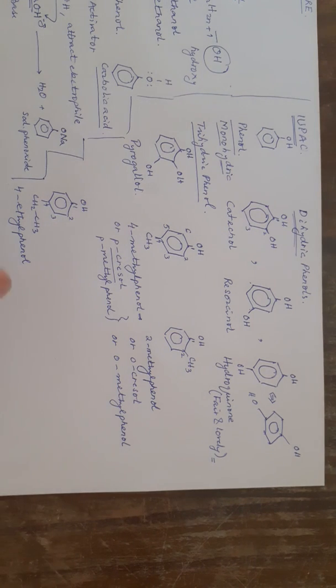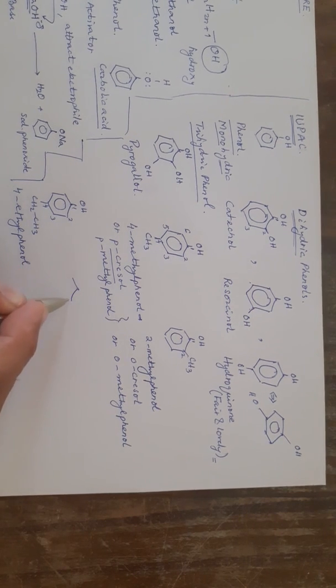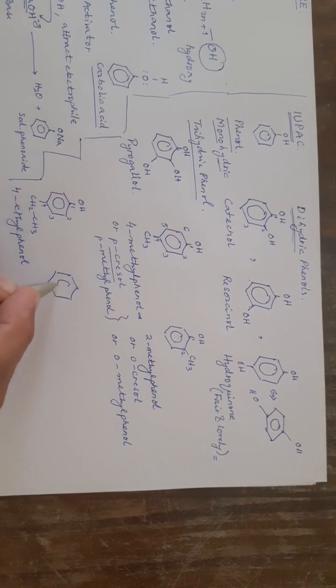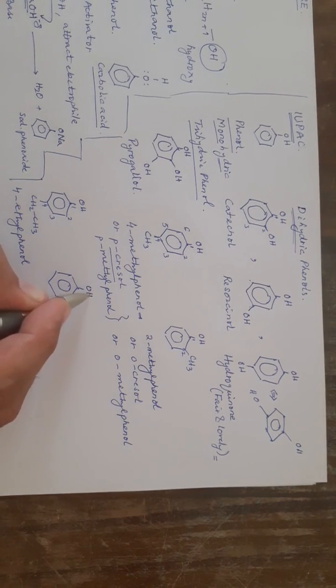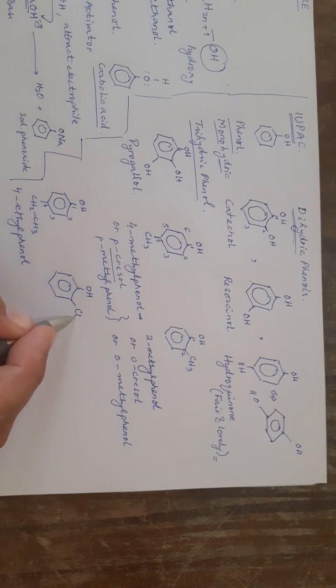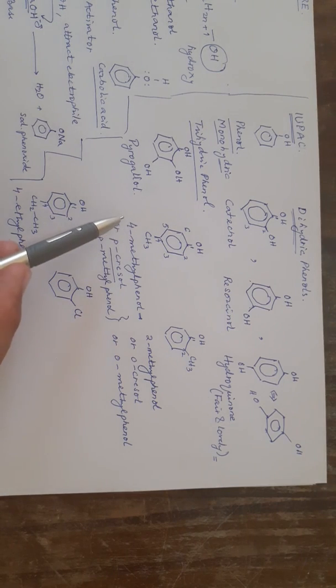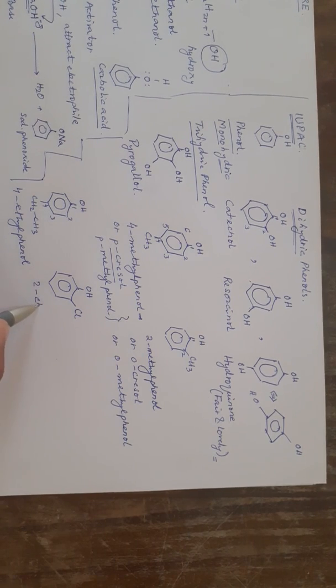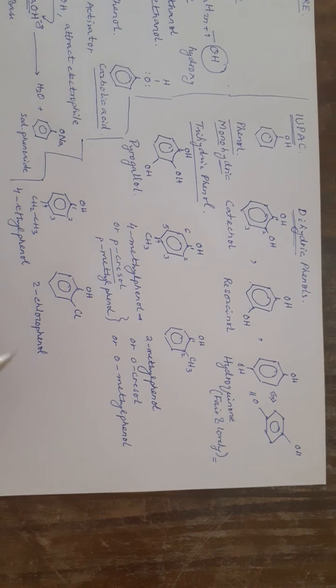But first you write the number of the carbon where the alkyl group is attached. Then you write the name of the alkyl group. It's pretty much simple because we've been doing it before. There can be other groups as well. Since the OH is an activator group, it can invite any electrophiles. It can be chlorine. So if it is 2-methyl phenol, what is this? Yep, 2-chlorophenol. That's right, 2-chlorophenol or O-chlorophenol, this is the name.